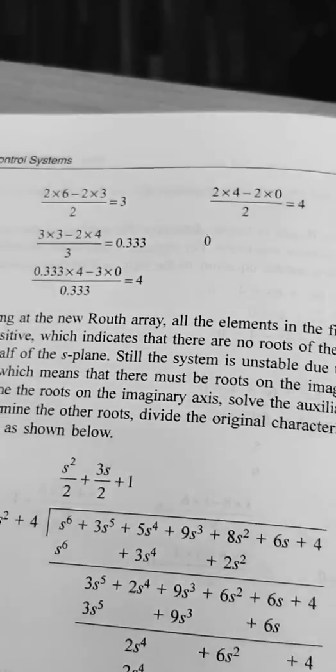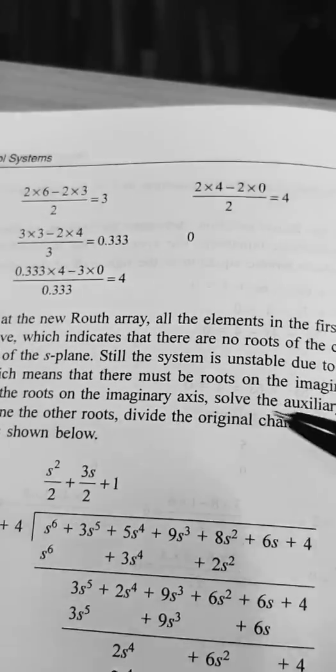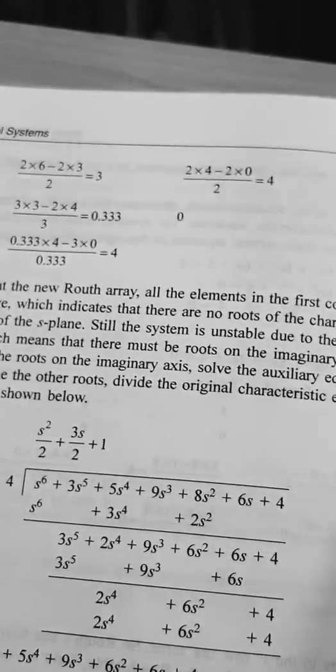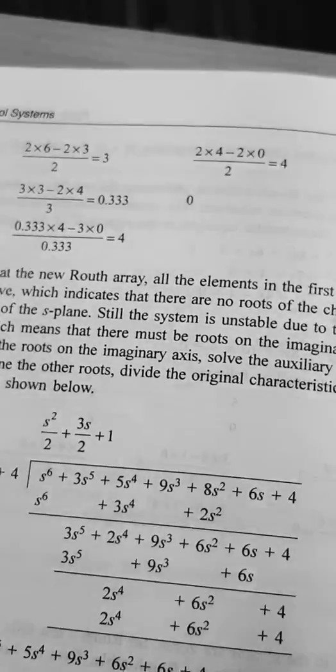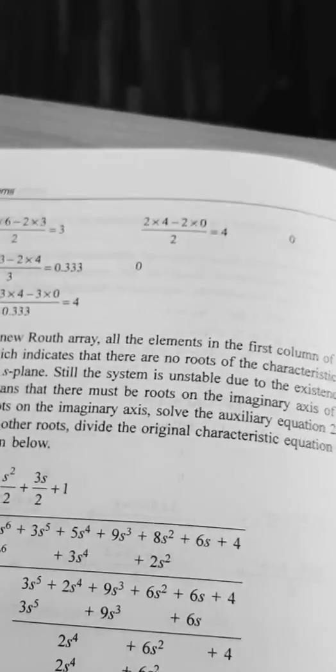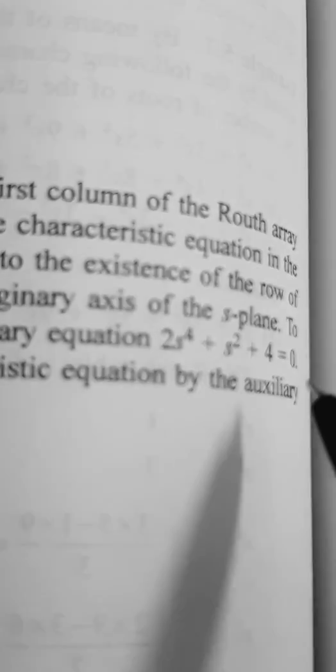To determine the roots on the imaginary axis, we have to solve the auxiliary equation. So in order to find the roots on the imaginary axis, you need to solve only the auxiliary equation.